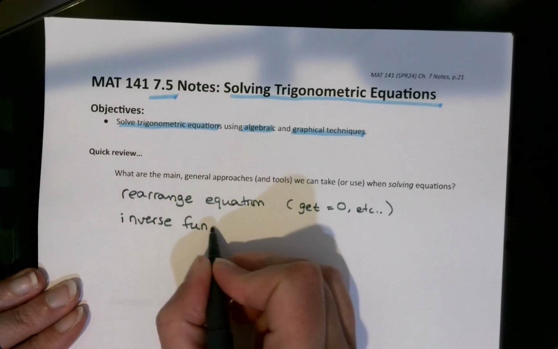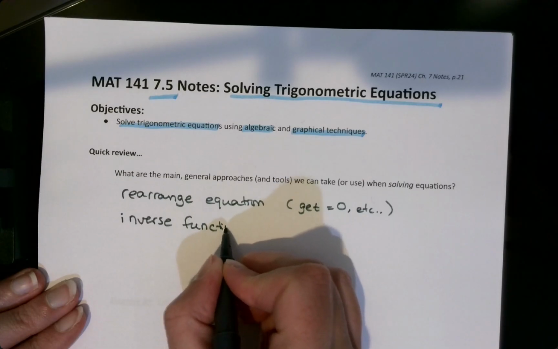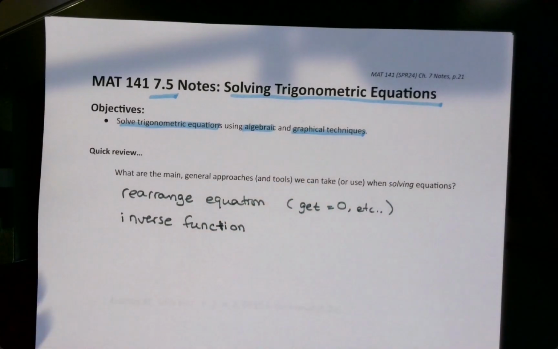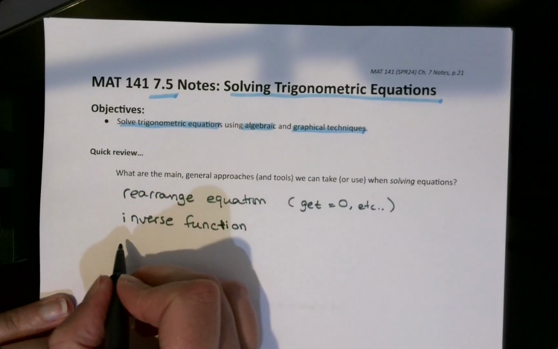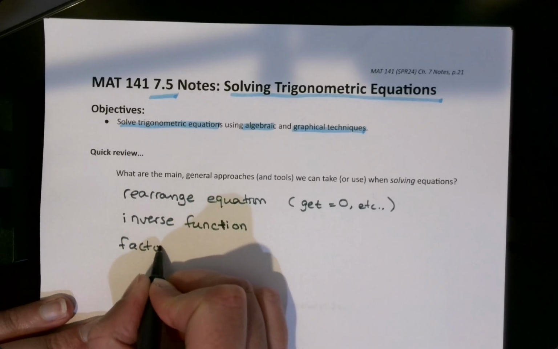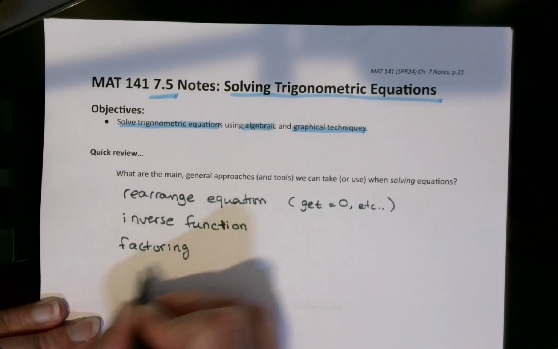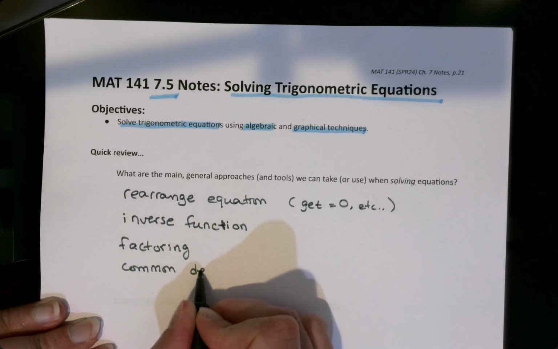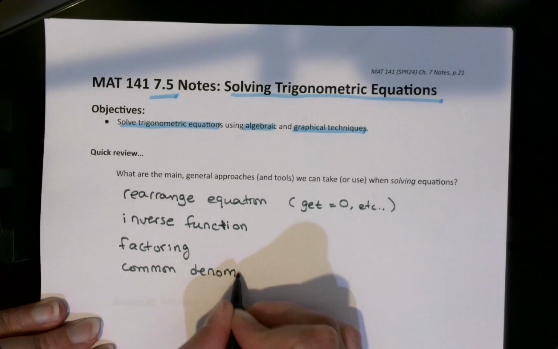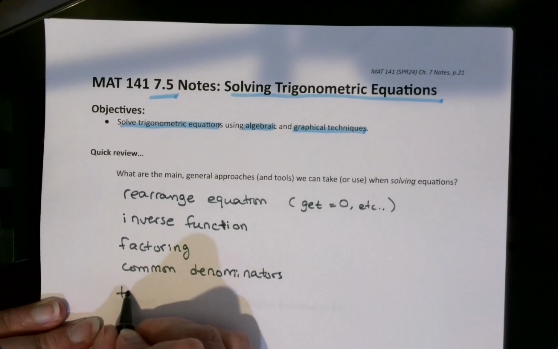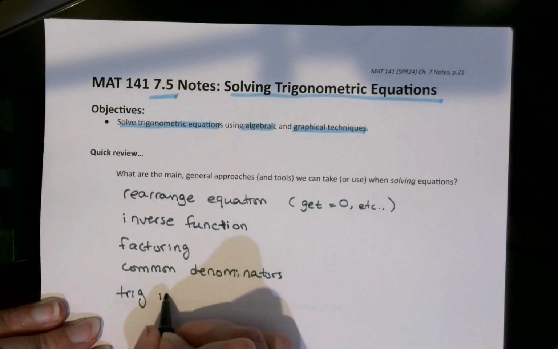Once you do have an equation by itself, you'll often want to apply the inverse to get rid of that function and therefore solve for the variable. And we might have some algebraic techniques to use that include factoring or common denominators. And we may also need to employ some of our trigonometric identities.